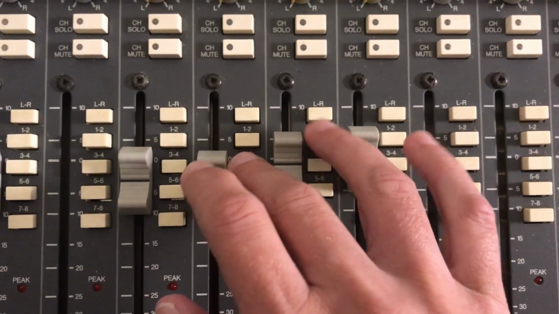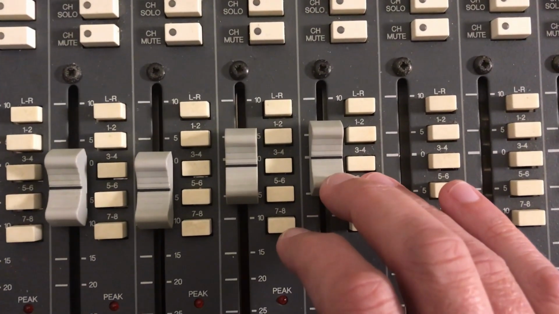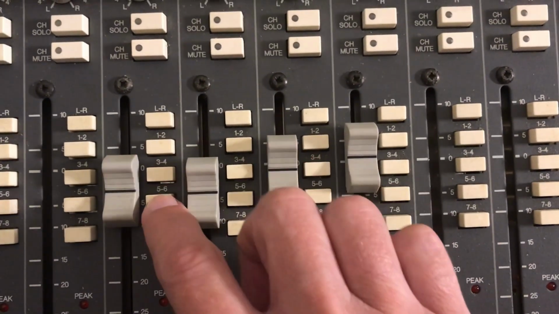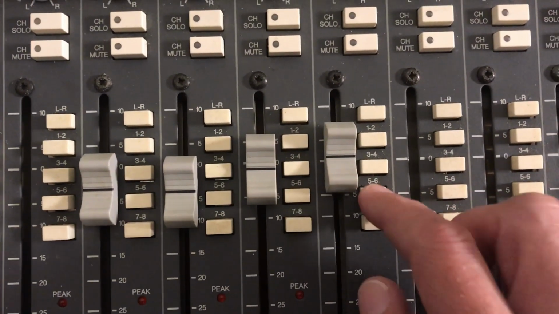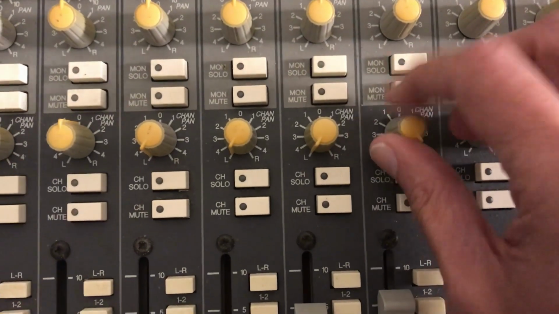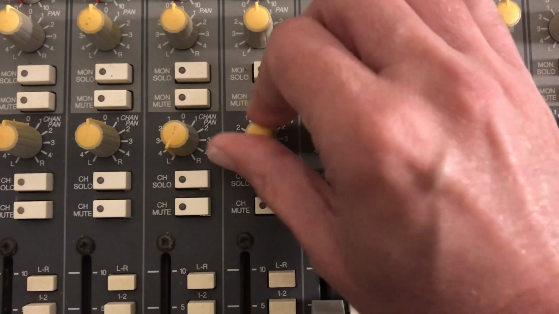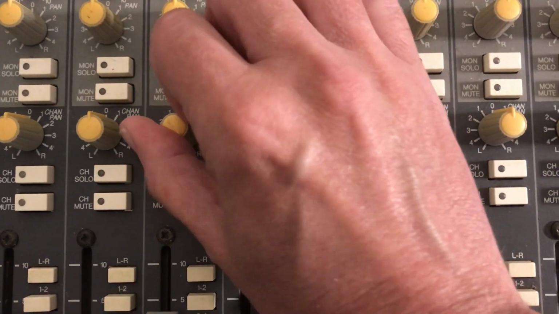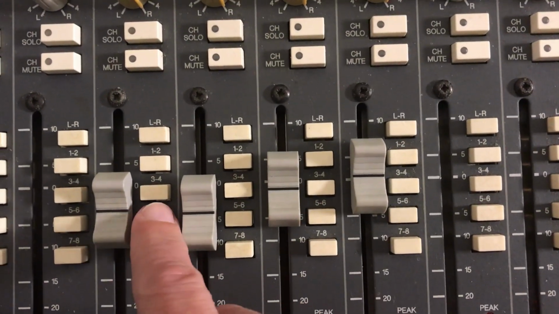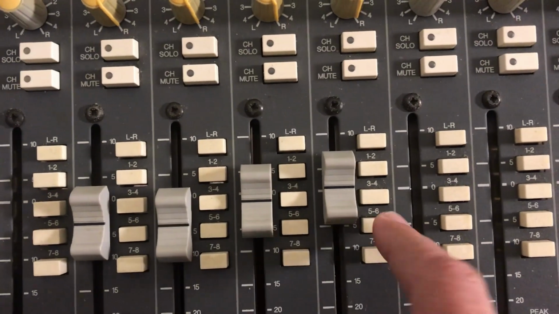And I would push down the bus 5-6 switch. That's 3-4. And then I would come up here to the pan controls for those, and I would pan them to the right with the channel pan. So now these 4 channels are going to bus number 6.